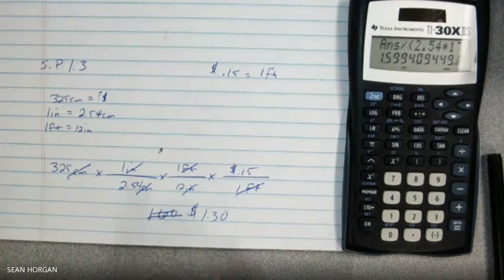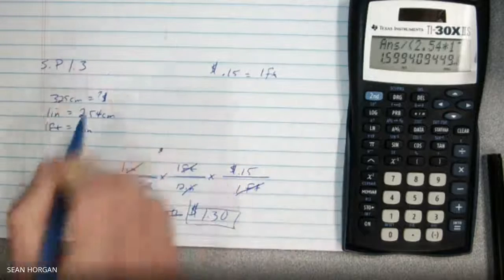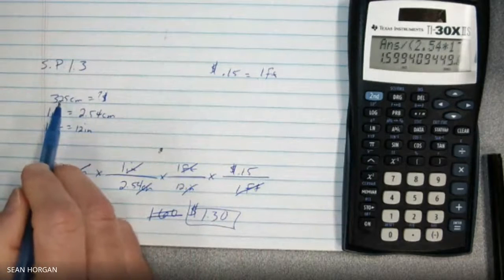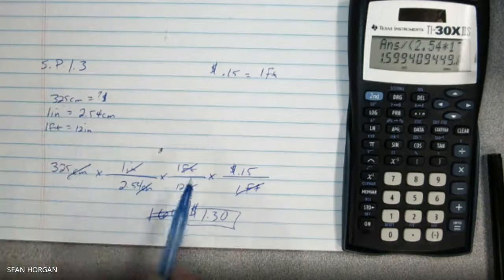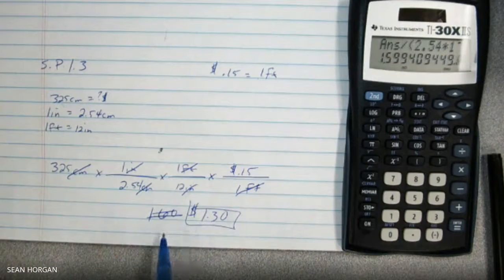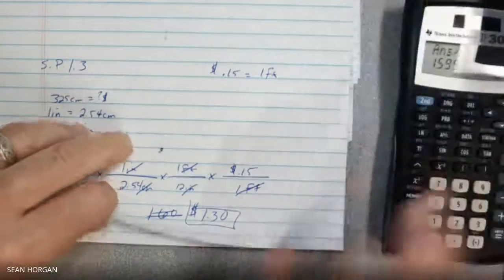Okay. So what that means is for every 325 centimeters you have of the speaker wire, it's going to cost you $1.30. Okay. Any questions? All right. Next one, right? We're going to do sample problem 1.4.